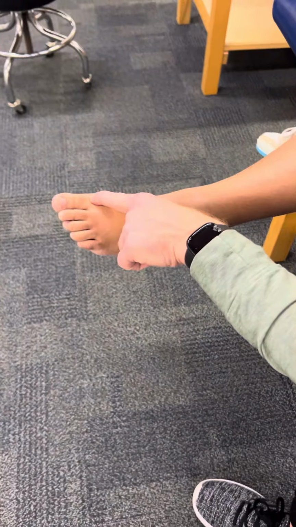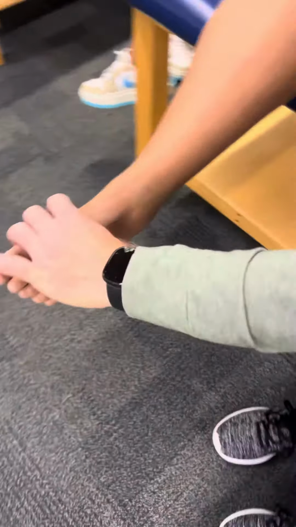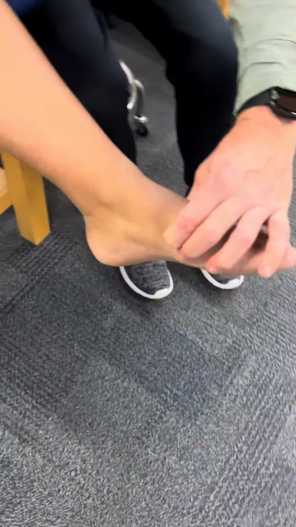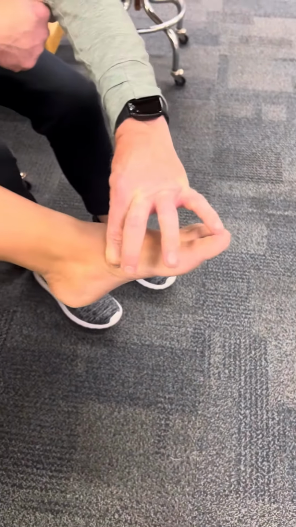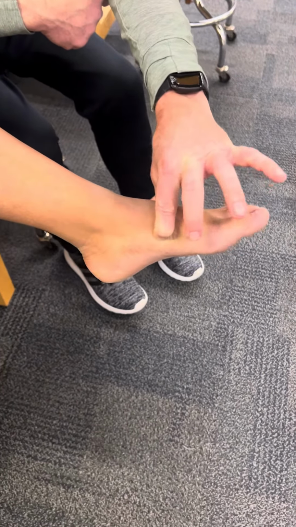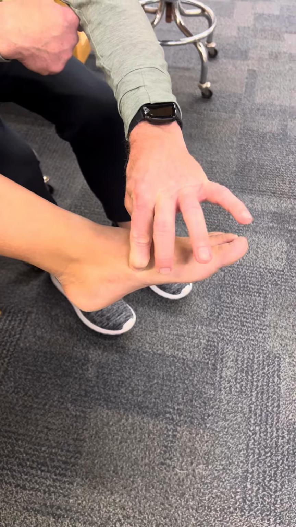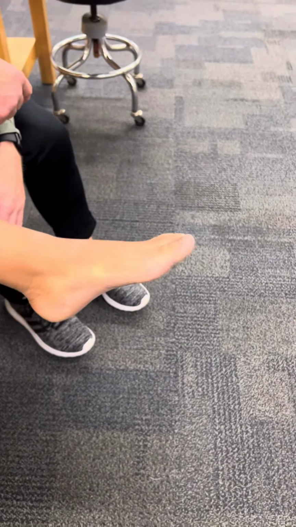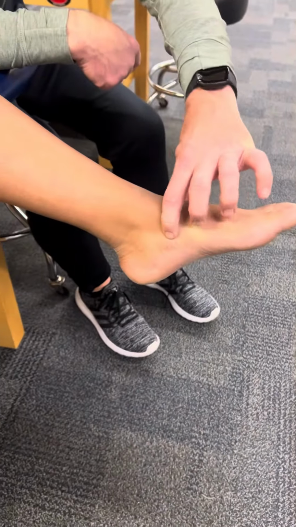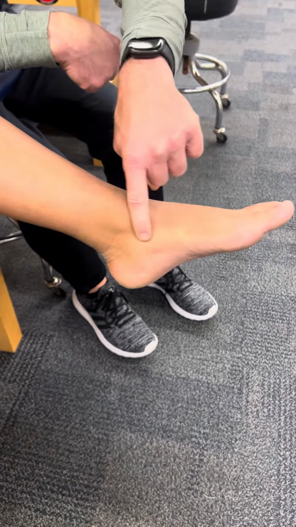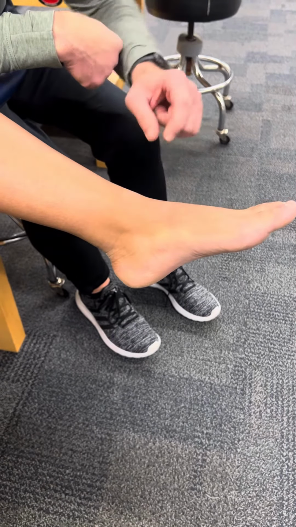That's gonna be right there. First metatarsal cuneiform joint. So here's the first metatarsal. Remember, I'm looking for the slight indentation that's right there. So this is the cuneiform. That is my first metatarsal cuneiform joint. Navicular tubercle. So we found the navicular earlier, the most prominent bony landmark, so that's my navicular.